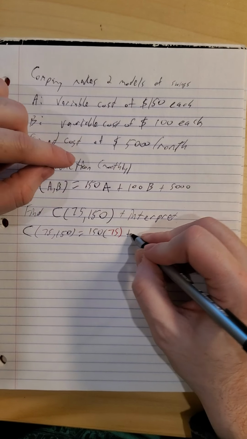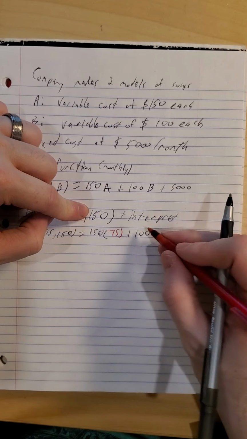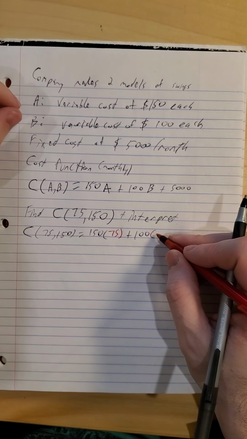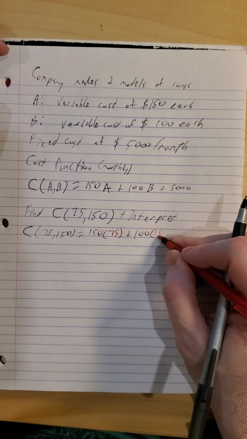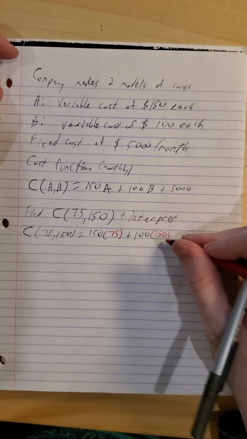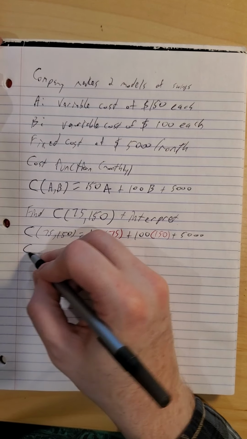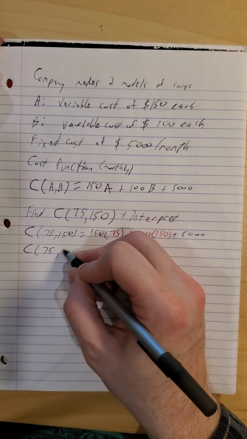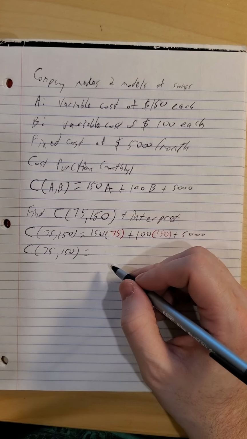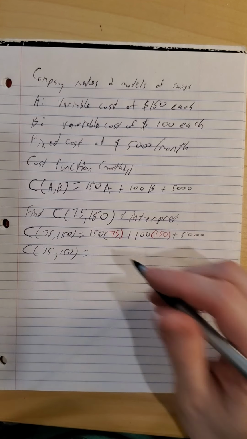Then we have plus 100 times whatever number they give us for B. In this case, they said 150 for the B value, and then plus 5,000. So C of 75, 150. So we're just plugging and chugging real quick here.